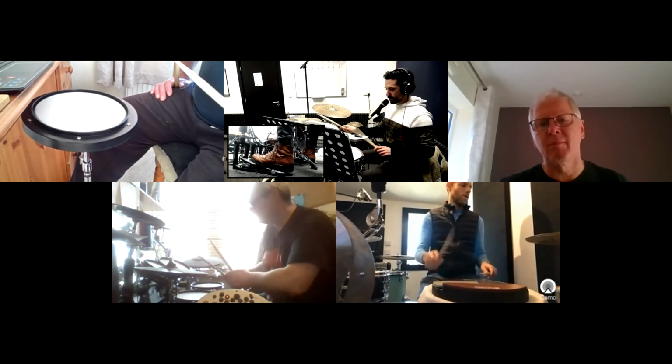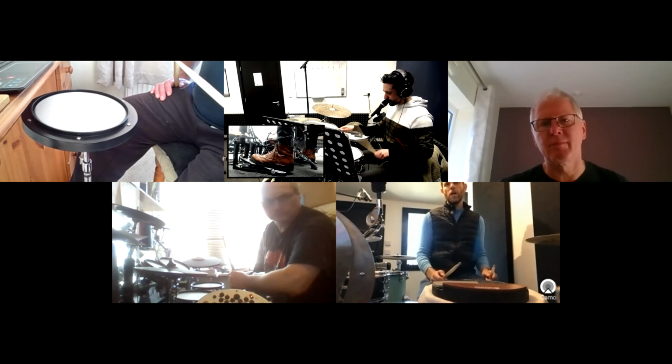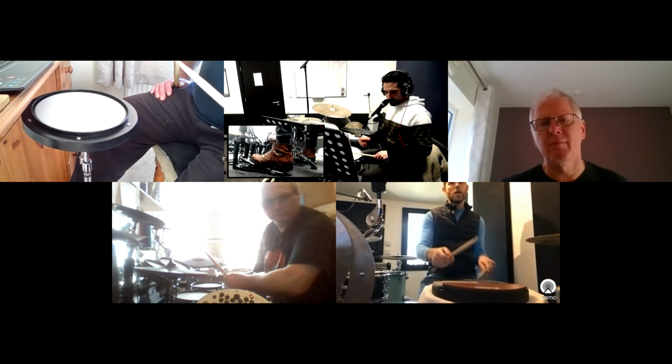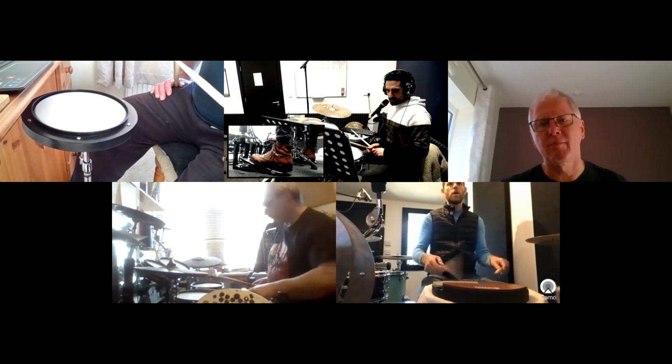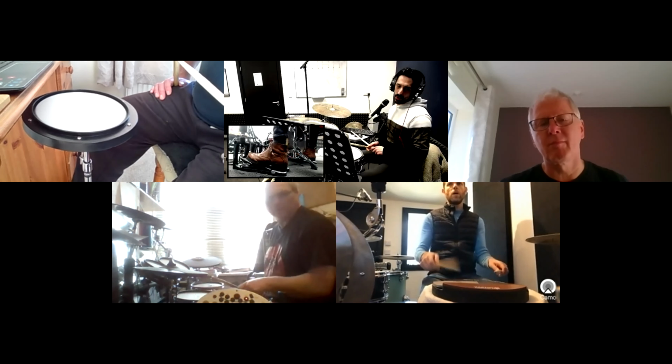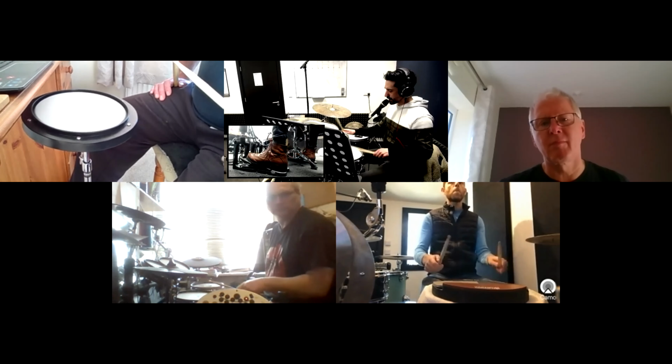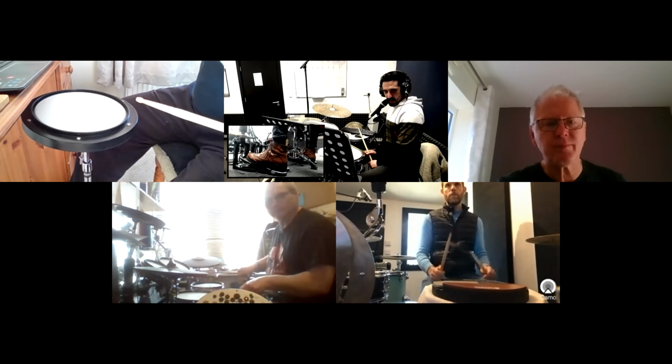And then you count: 1 E and the gataka, 2 E and the gataka, 3 E and the gataka, 4 E and the gataka, and so on, repeating through the bars.